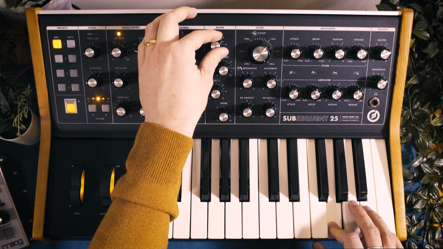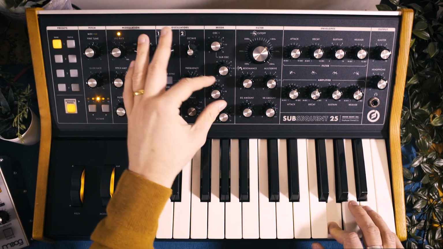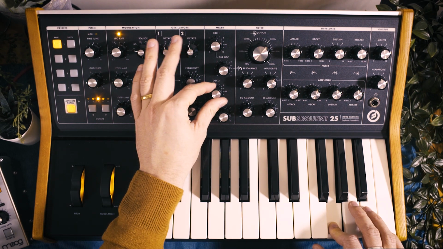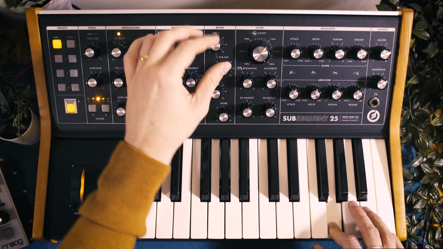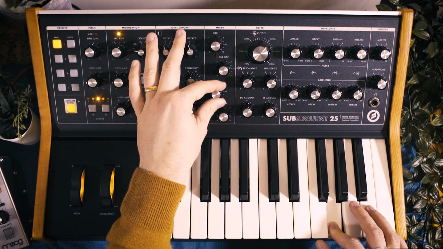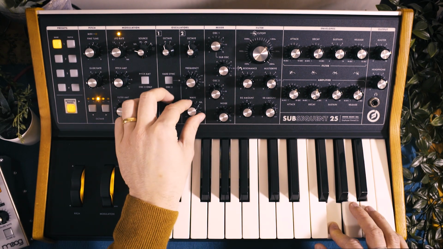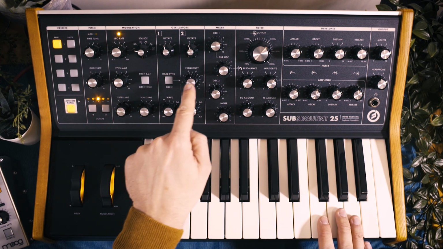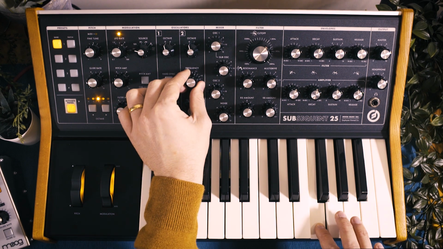2 oscillators though. That's the second one. And it becomes really important how you have the oscillators on the mixer, because by having one up full, it will fill the soundstage and push the other one out of the way. So you have to work them together carefully. And then, because it's a 2 oscillator synth, we have a frequency control.